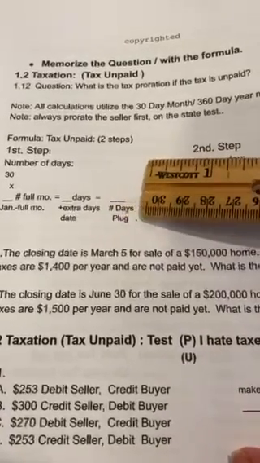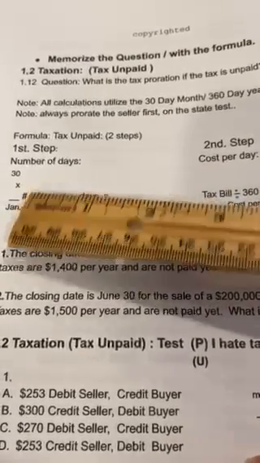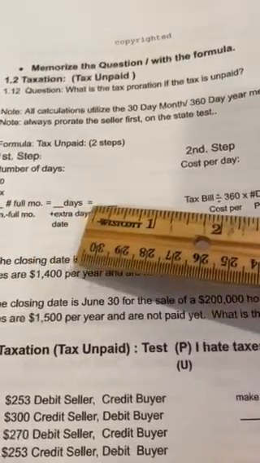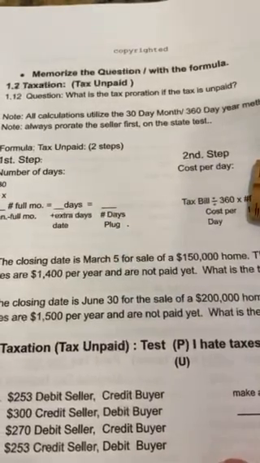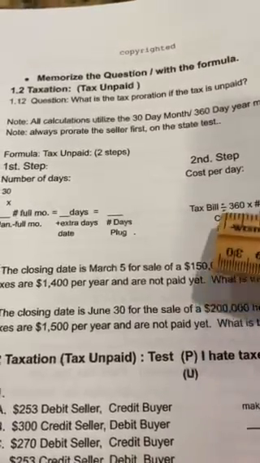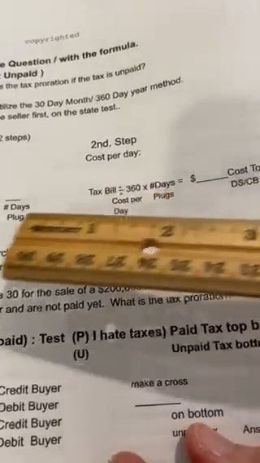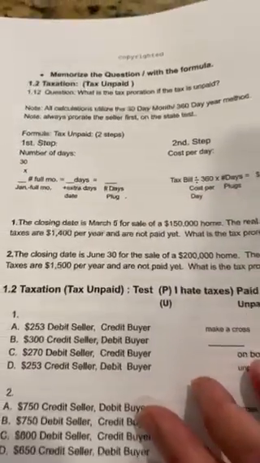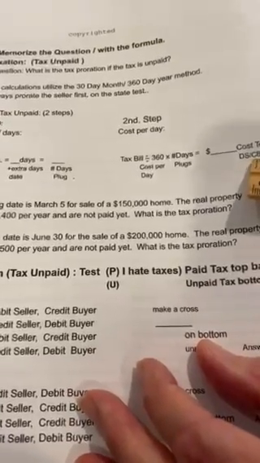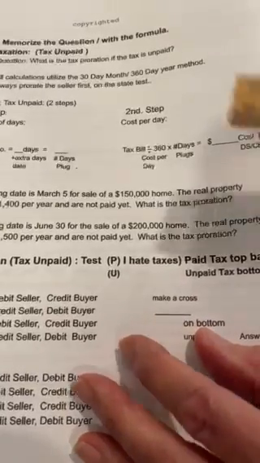First step of your formula, the number of days: 30, which is the 30-day month you use for the state test, times the full months plus the closing date. Then the second step, cost per day. From your problem, you take the tax bill amount divided by 360, which is your day year, times your number of days that you plug from your first step, equals your cost total. And with that same answer, you have to have debit seller and credit buyer. That's DS/CB. Now let's look at the problem.